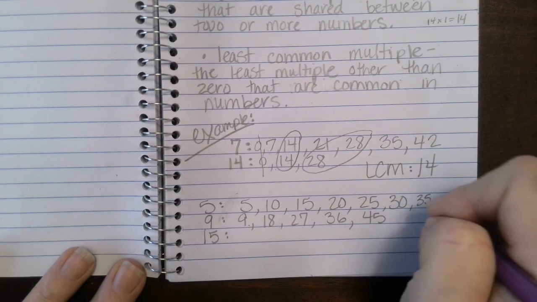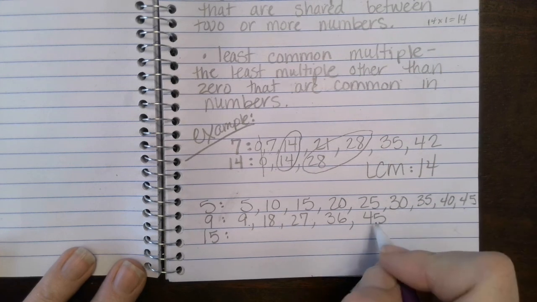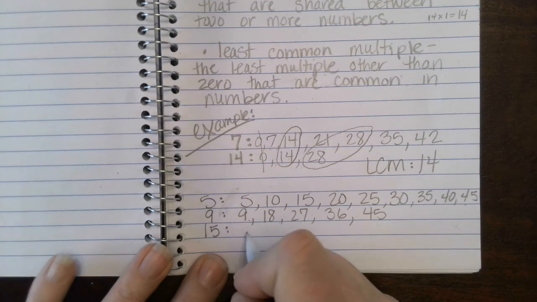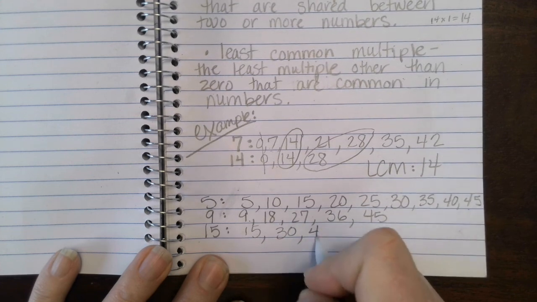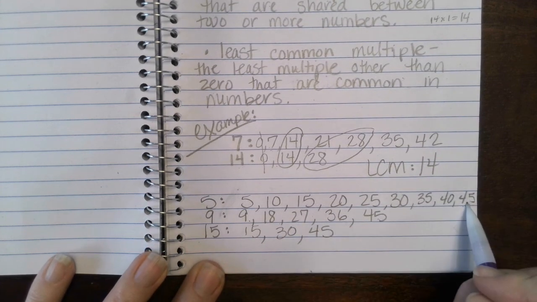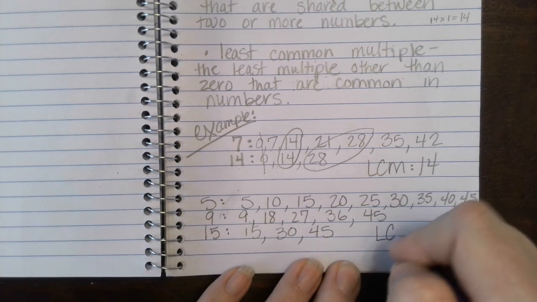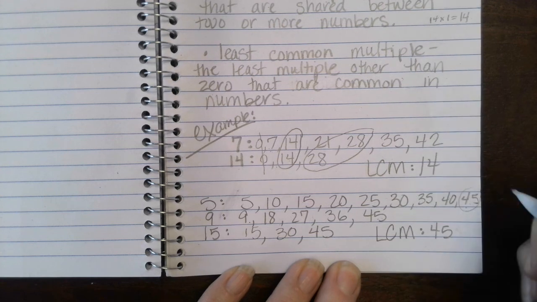So 35, 40, 45, and look, I have a match here and here. Let's hope that 45 is going to match down here with 15. So we have 15 plus 15 is 30, plus 15 is 45. So far I see that those are my only matches. So our LCM is 45.